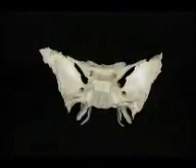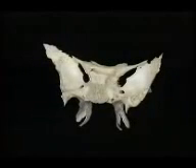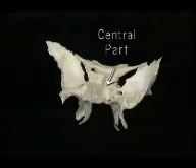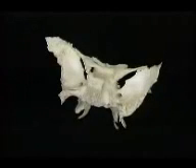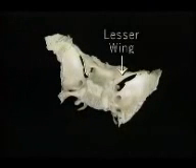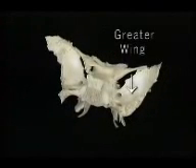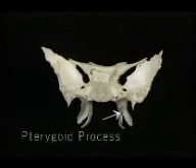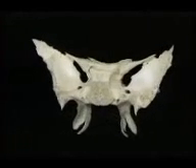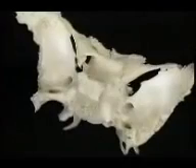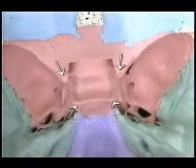Here's a sphenoid bone all by itself. The sphenoid bone has a central part, and on each side 3 major projections: the lesser wing, the greater wing, and the pterygoid process. The central part of the sphenoid includes the clinoid processes and the pituitary fossa.